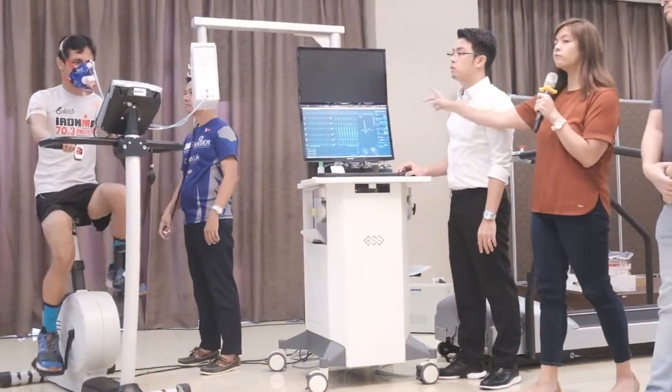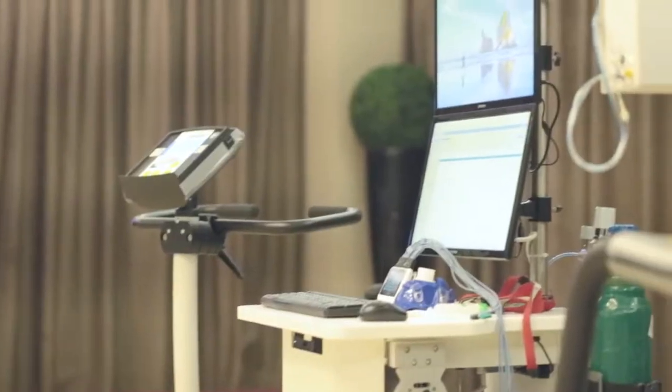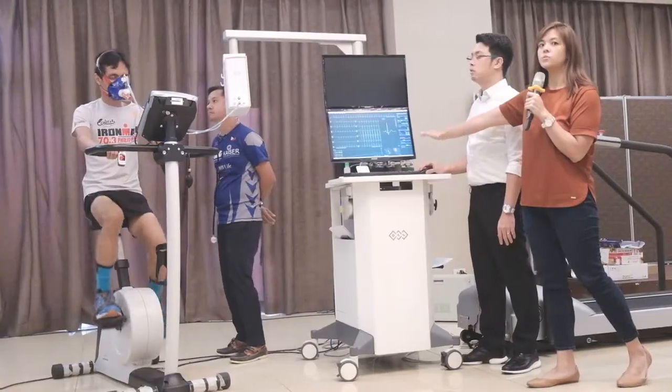The actual CPET, we have 2 monitors. We're just showing you one. The other one should be the ECG monitoring.